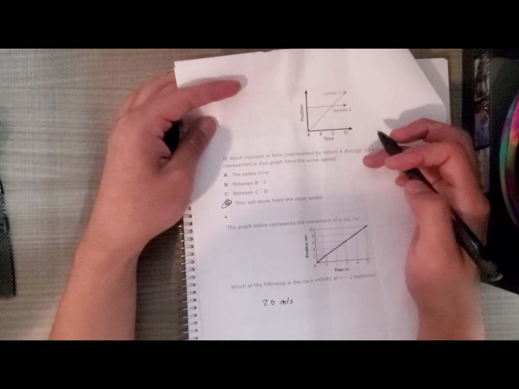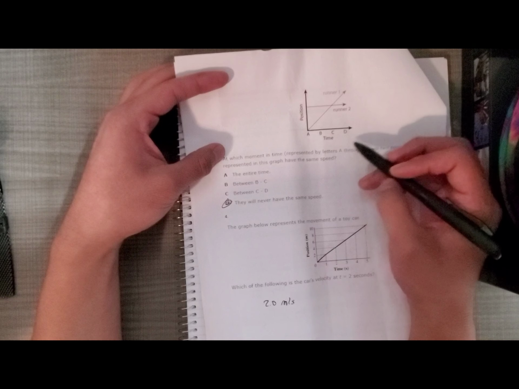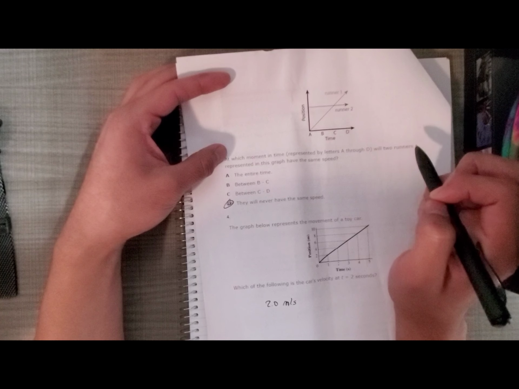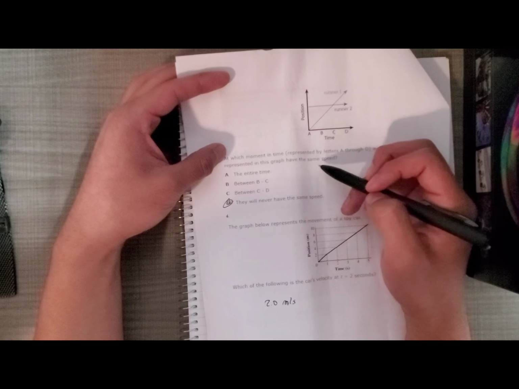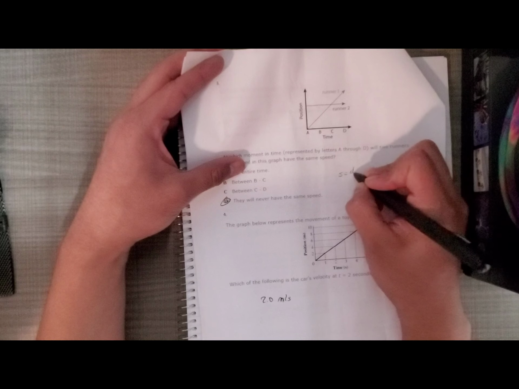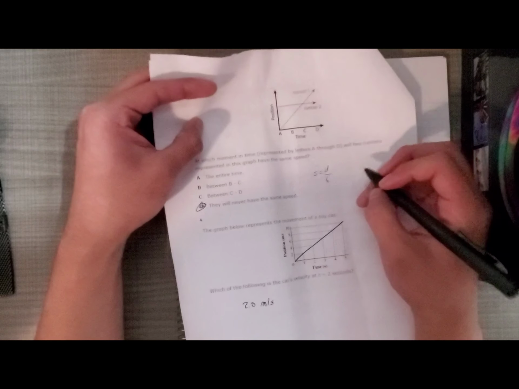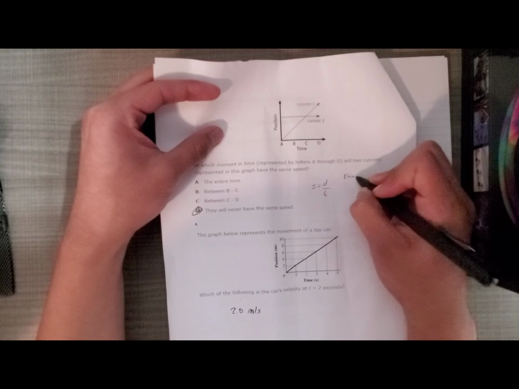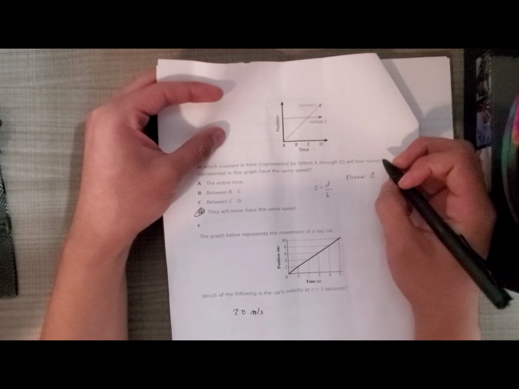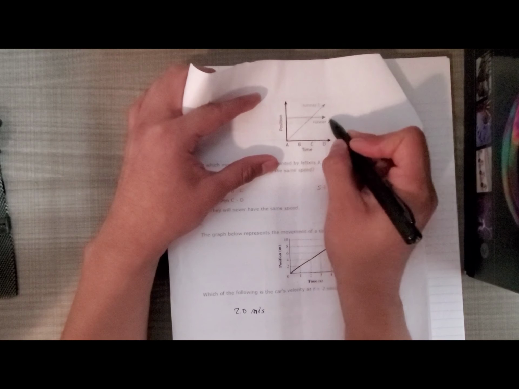And then here for number 3, at which moment in time, by letters A through D, will the two runners represented in this graph have the same speed? So speed equals distance over time. In this case, runner 1 has the same position overall. He is not moving.